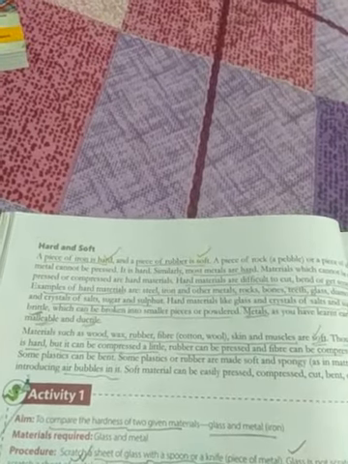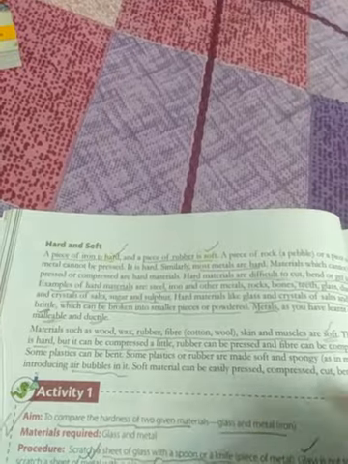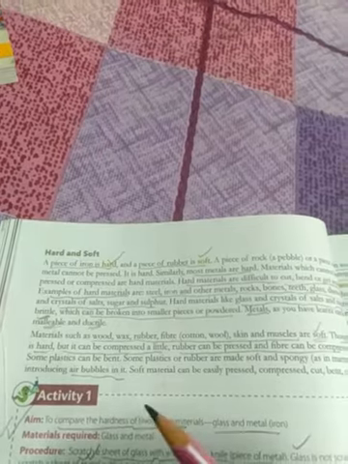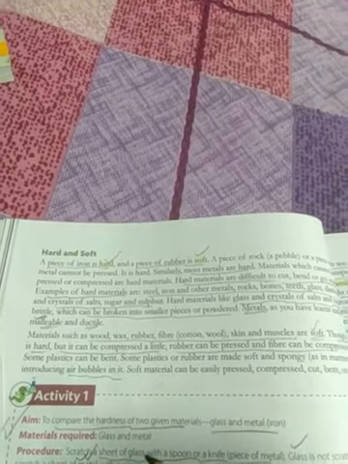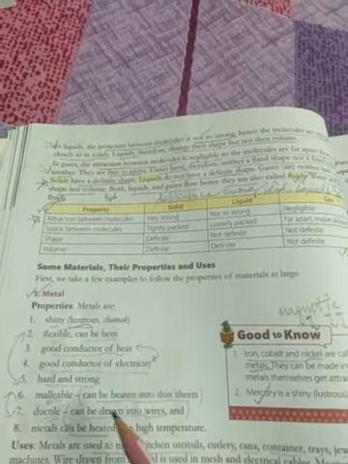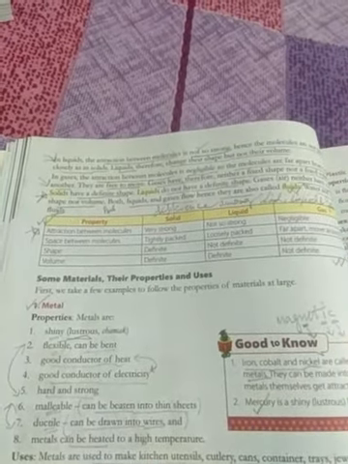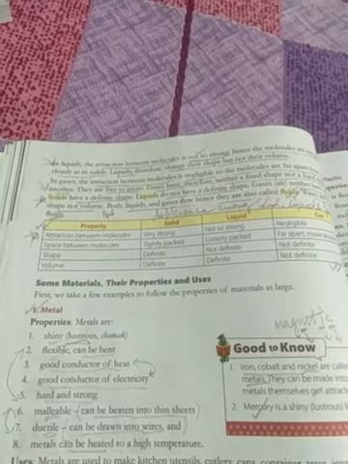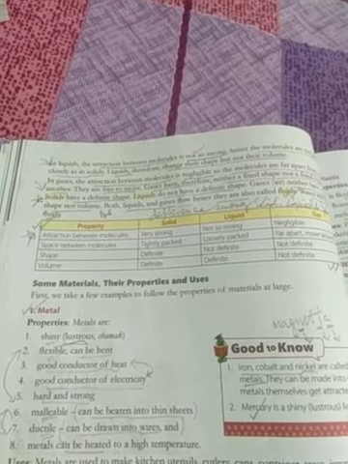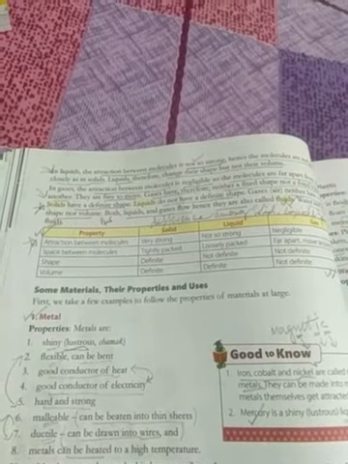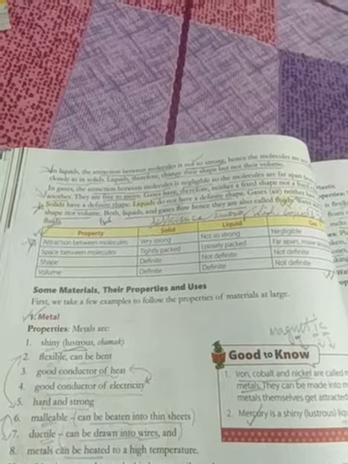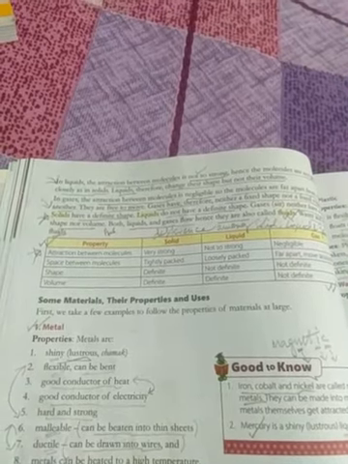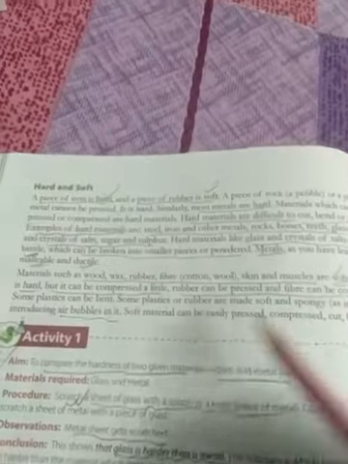Some metals are also, we know, malleable and ductile. Malleable metals are those which can be beaten into thin sheets, and ductile is the property of a metal through which it can be drawn into wires. This is the property of ductile, and this is the property of malleable. Malleable means a metal can be beaten into thin sheets.